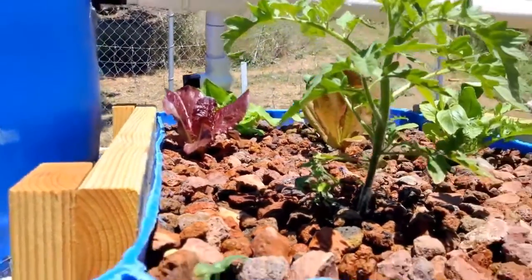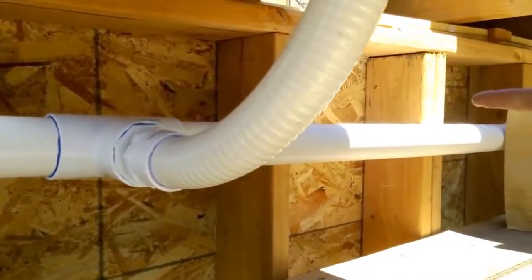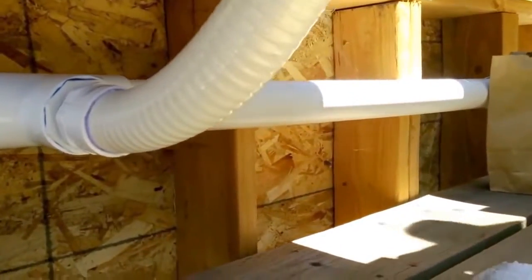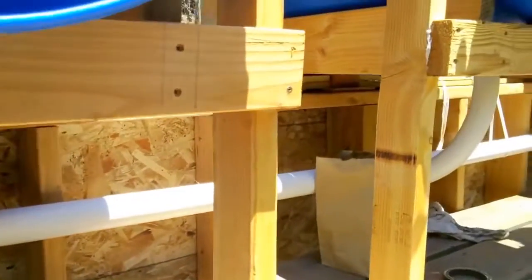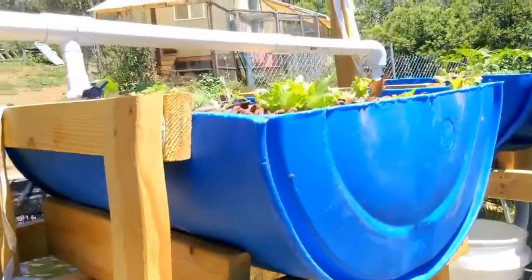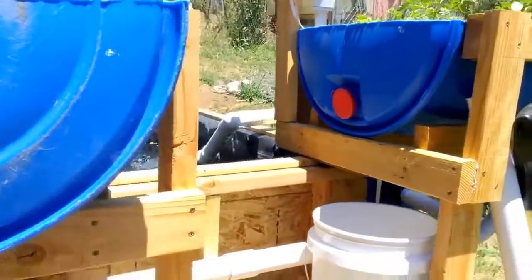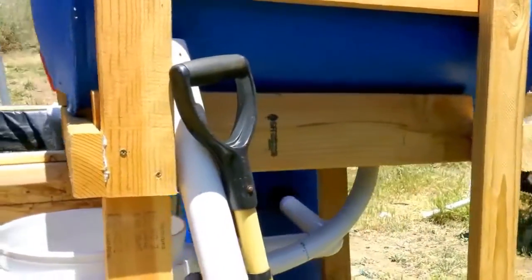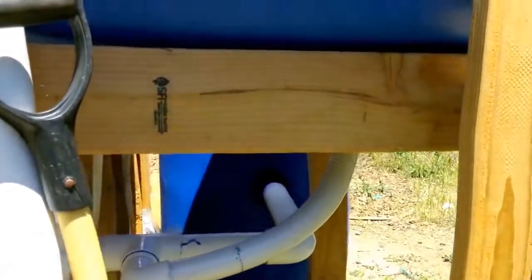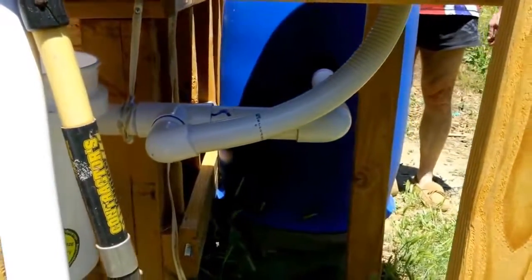The water exits via a drain at this end into another 2-inch PVC that goes all the way down here underneath and into what will be the feeder fish barrel.